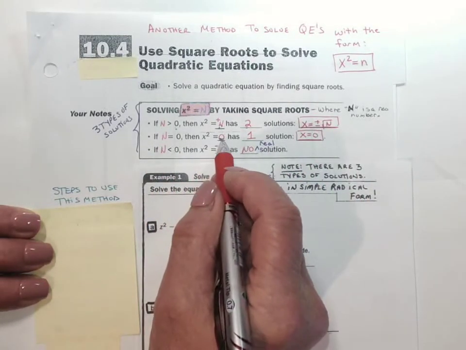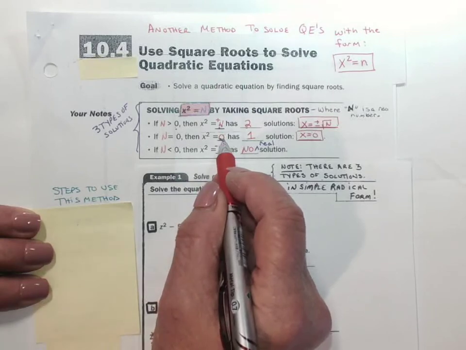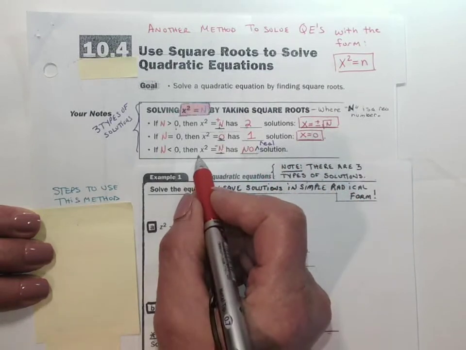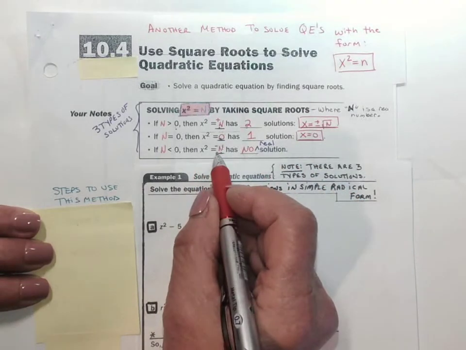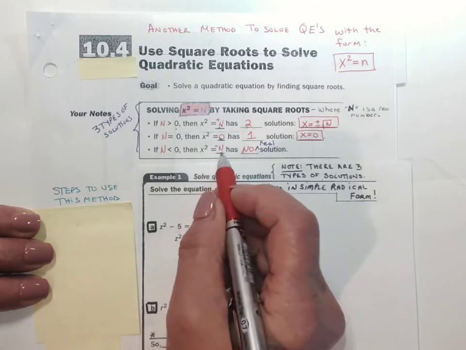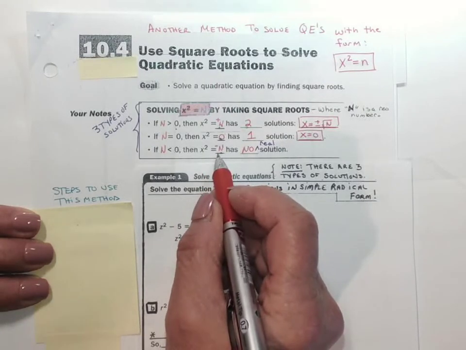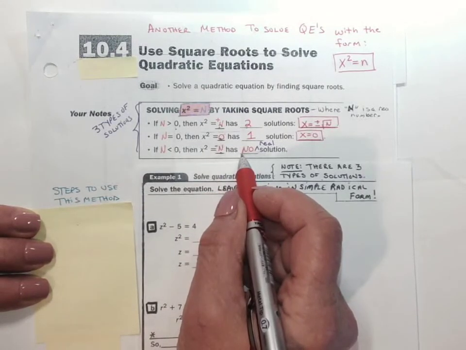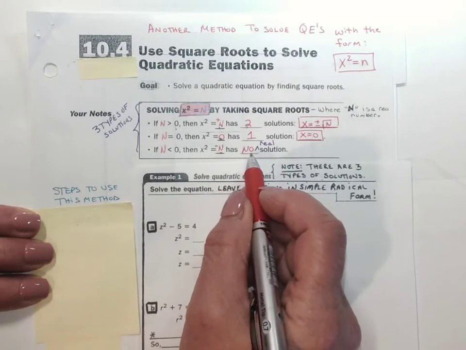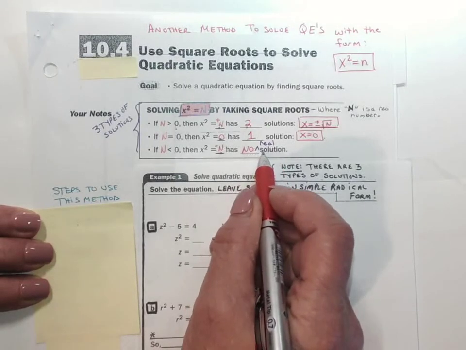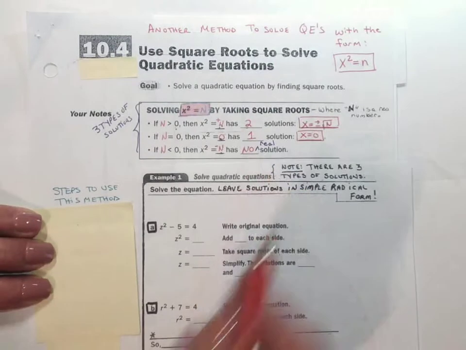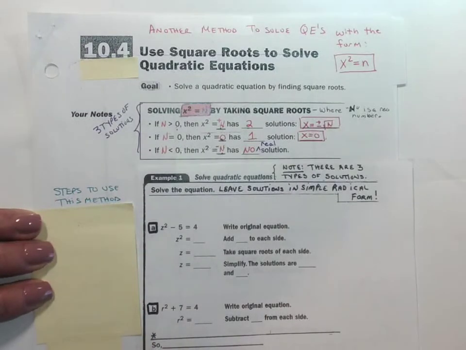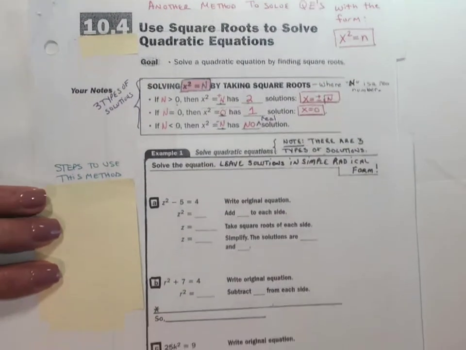If x squared is equal to 0, well, then we only have one solution. That's x is 0. And if x squared is a negative number, we can't take the square root of a negative number, because it's going to be no solution, or a better way to say it is no real solution. So the easiest way to understand these three types of solutions is to do three problems.